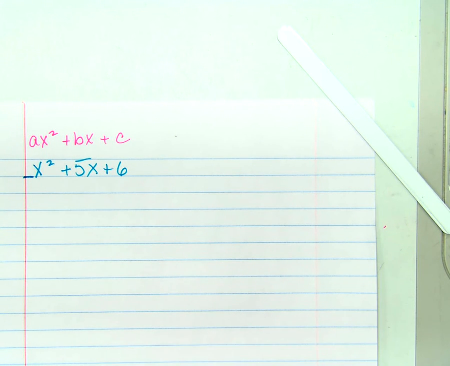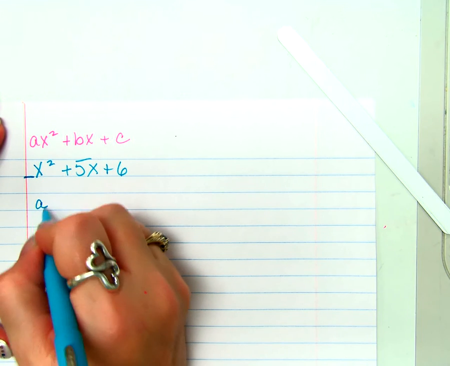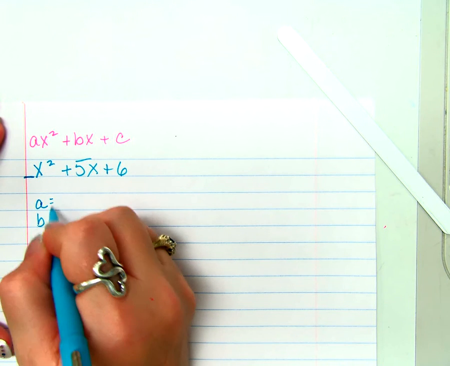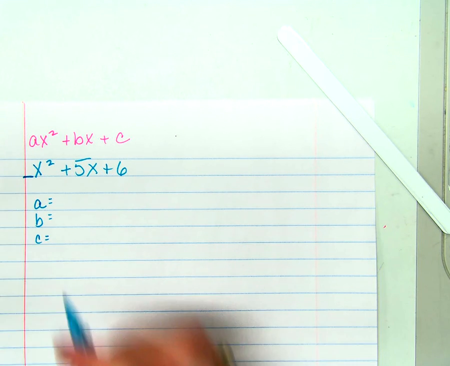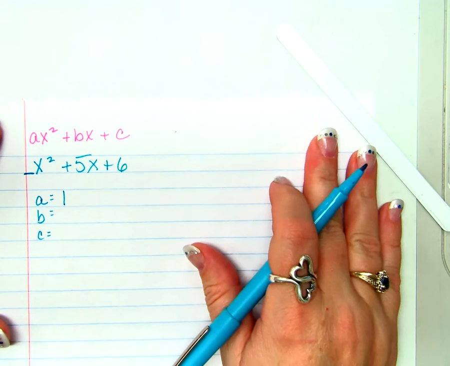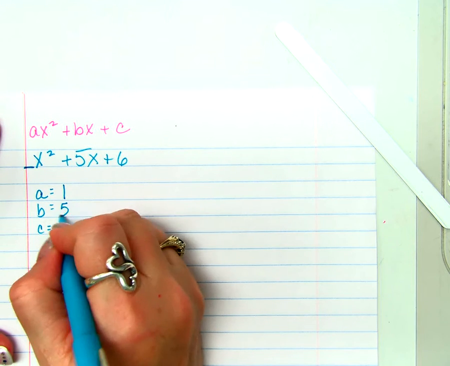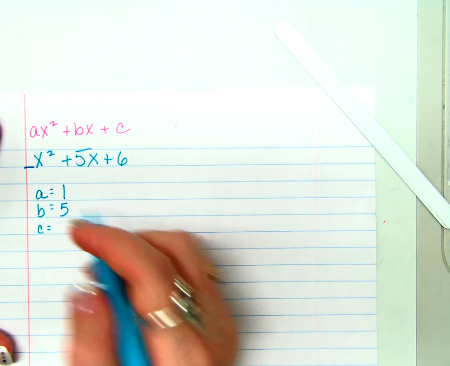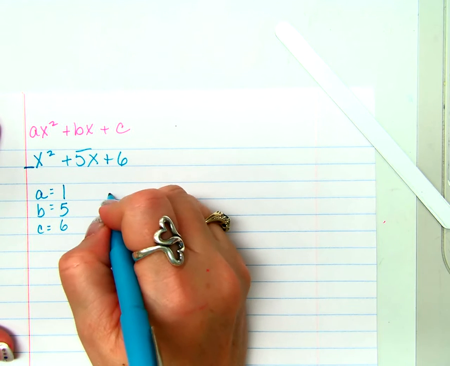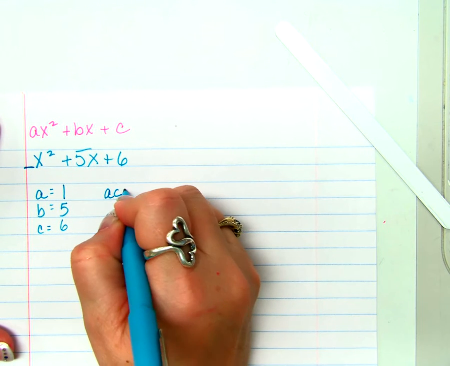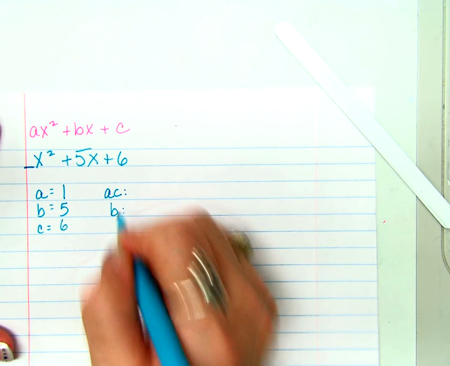To do the way I'm going to show you, we need to know a, b, and c for this particular problem. What is a in this problem? 1. What is b in this problem? 5. And what is c in this problem? 6.